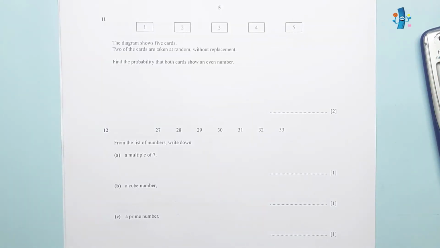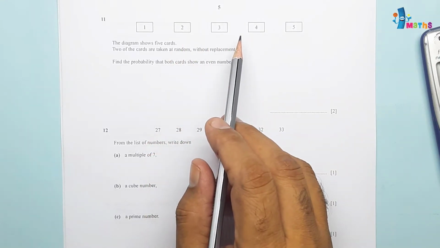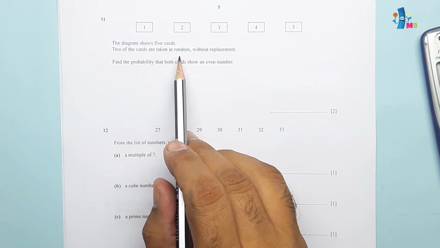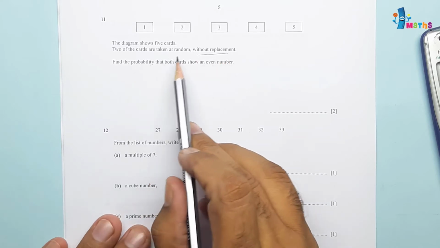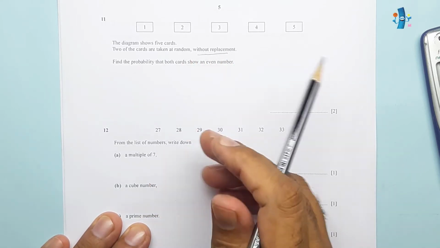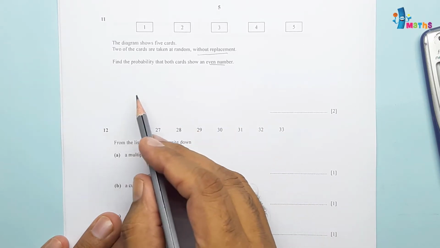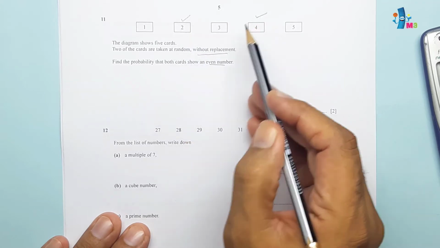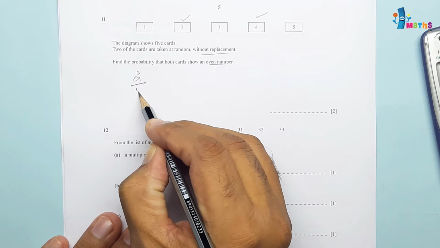Next question is question number 11. They have given us 5 cards. The diagram shows 5 cards. 2 of the cards are taken at random without replacement. Without replacement, this is important. Find the probability that both cards show an even number. So probability of even number, this is even and this is even. So there are 2 even out of 5, so probability will be 2 by 5.